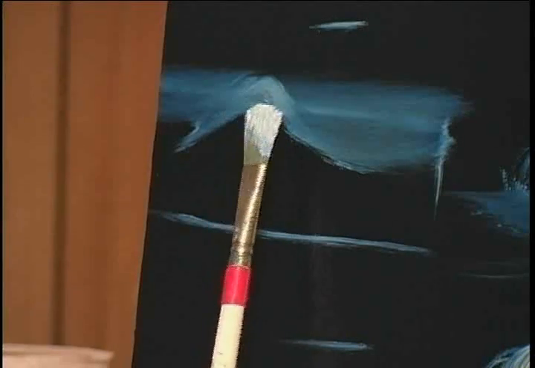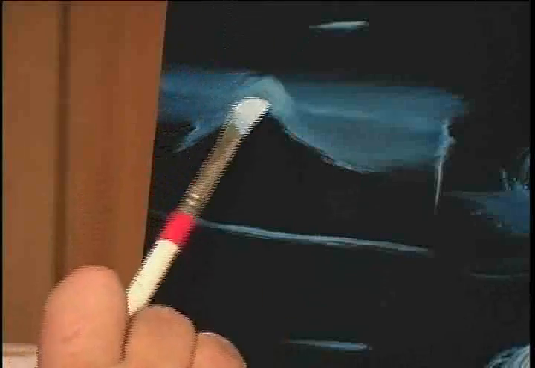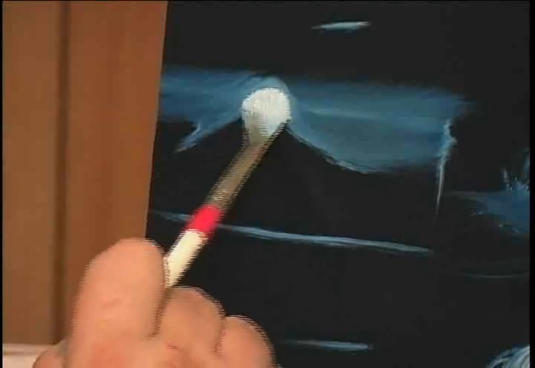So let's take a look at that. See that? Come right in here to the eye, right at the top. See how I'm just scrubbing that in there?